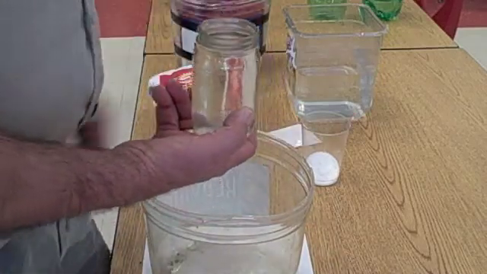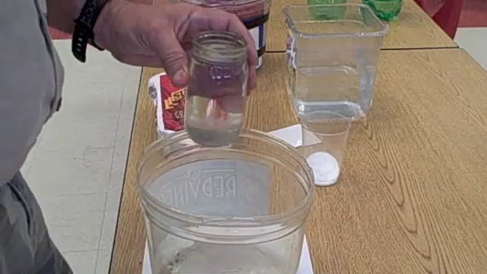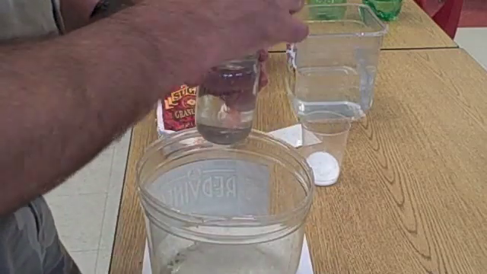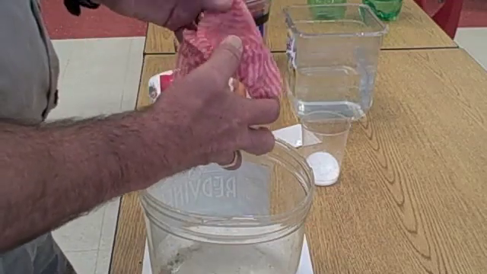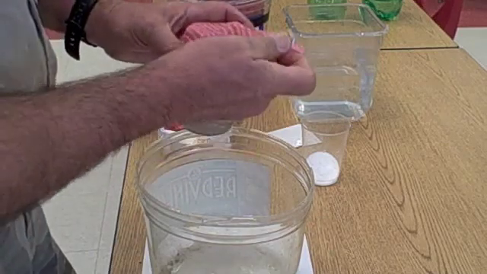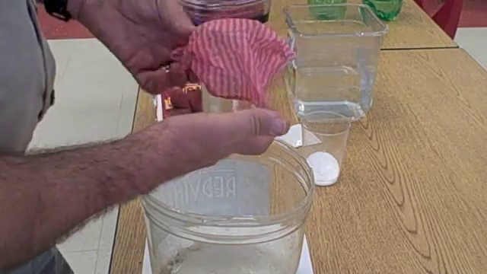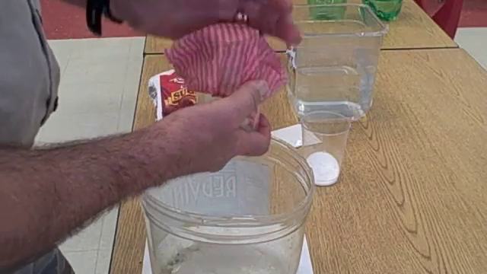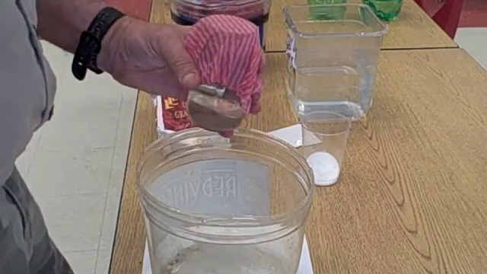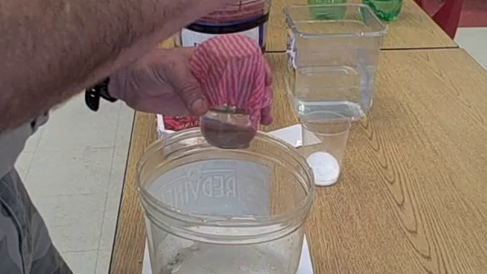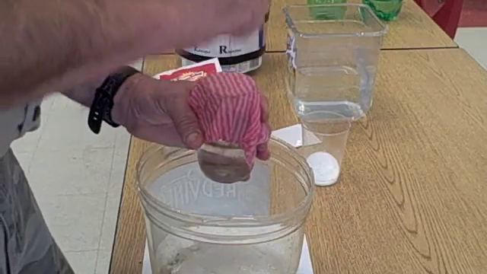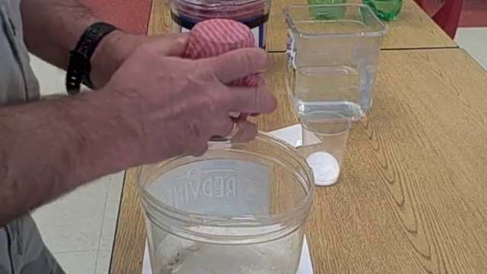We could easily do that with our simulated cell membrane, our handy wipe. We take this handy wipe with all of its holes in it. You see it's got holes all over it. We can take that paper clip and stab it through all those holes.